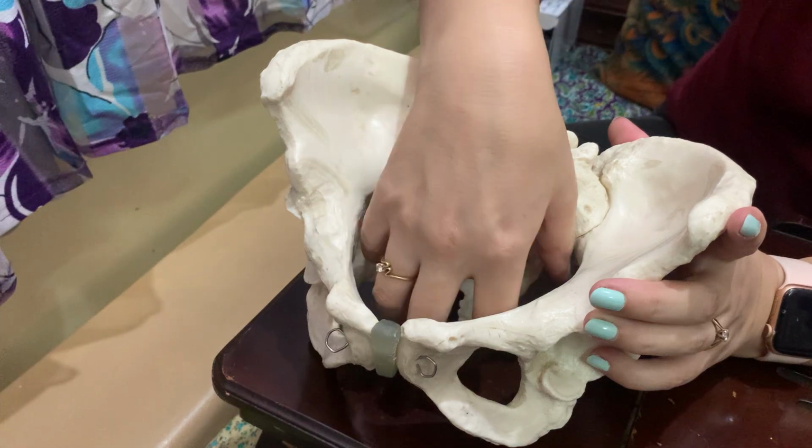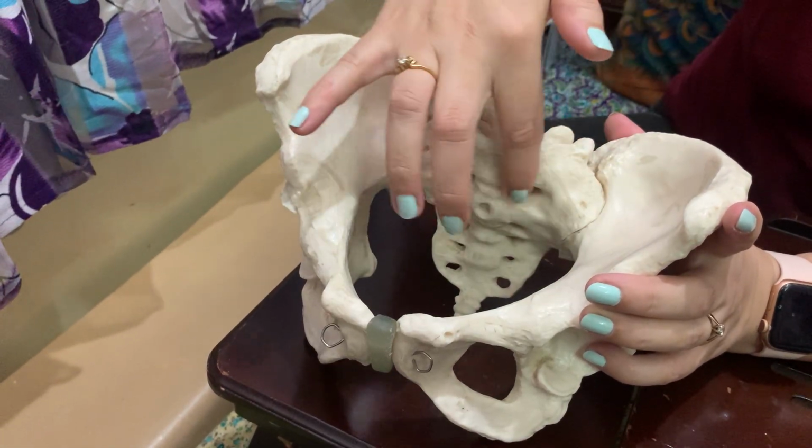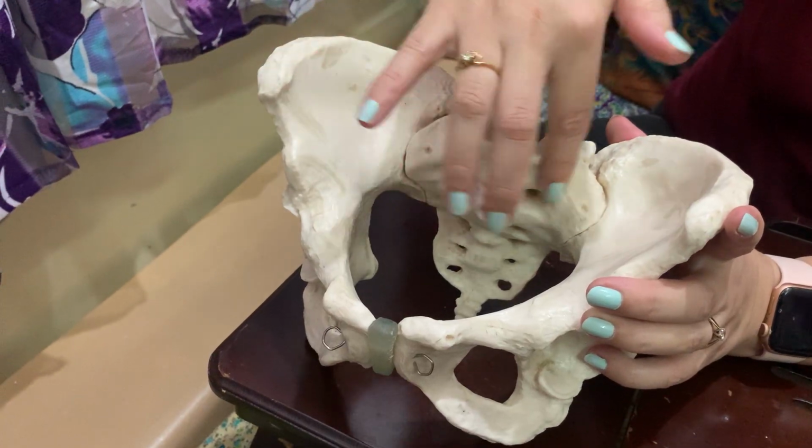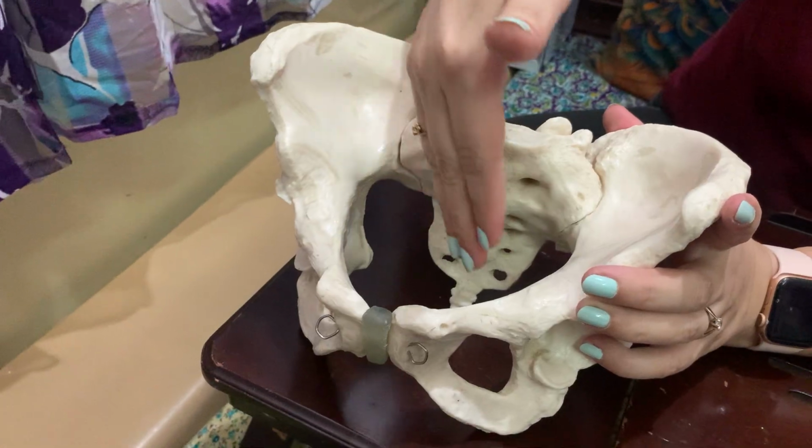Then you come to the cavity. The cavity is almost round in shape except for the concavity formed by the sacrum. And then the diameters are the AP diameter, transverse diameter, and oblique diameter.